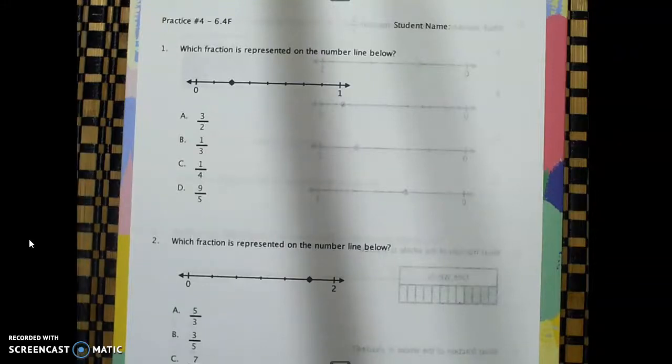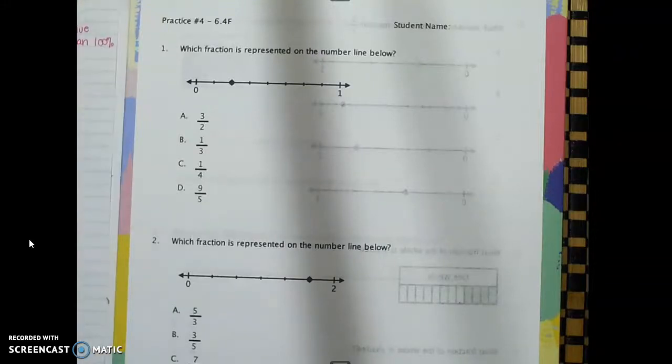So what we're going to be talking about today, we're moving on to a new skill set. We're going to be talking about representing benchmark fractions and percents using various models. The models we're going to be using are 10 by 10 grids, strip diagrams, number lines, and of course numbers.